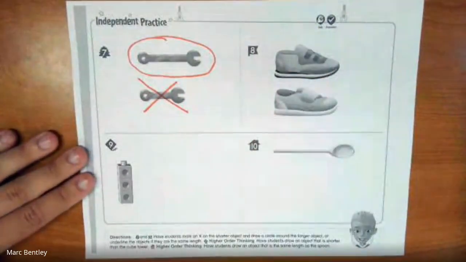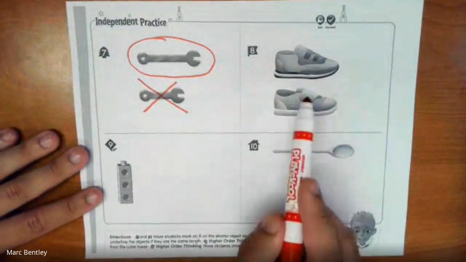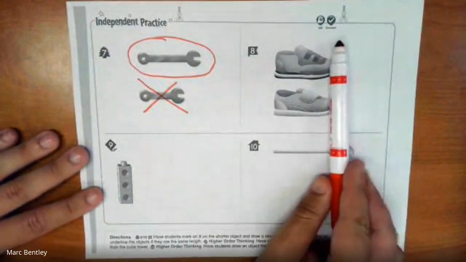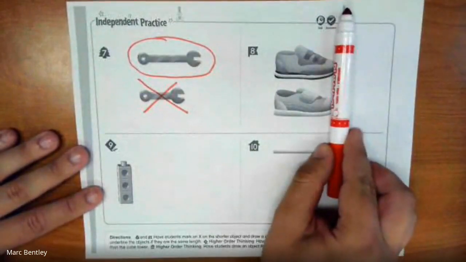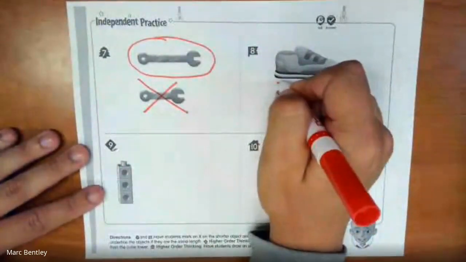What about these shoes? Which one is longer than the other? So as you can see, these are 2 different styles of shoe, but they look like they are exactly the same length. Okay, so they're the same length, so I'm going to underline both of them.